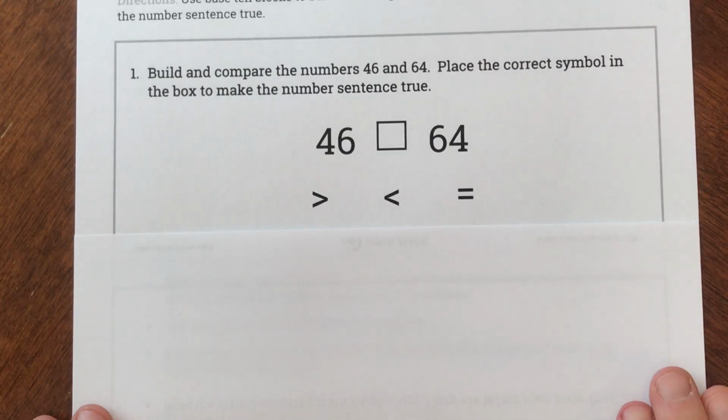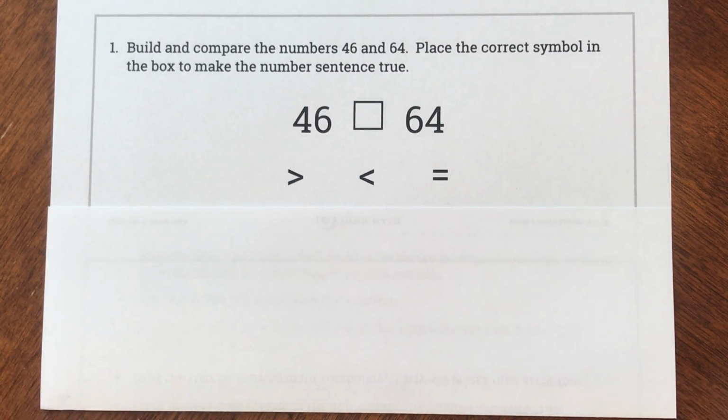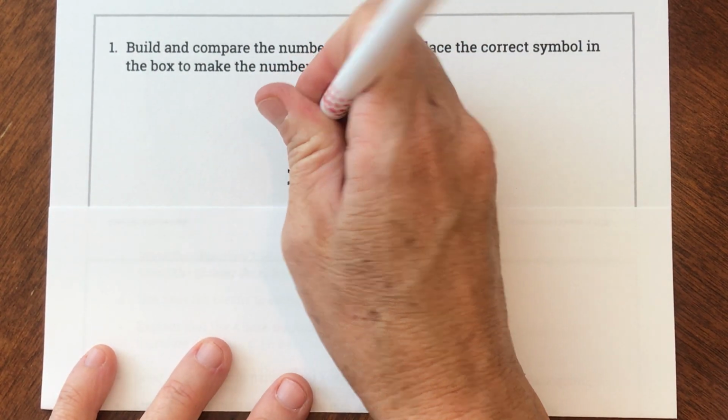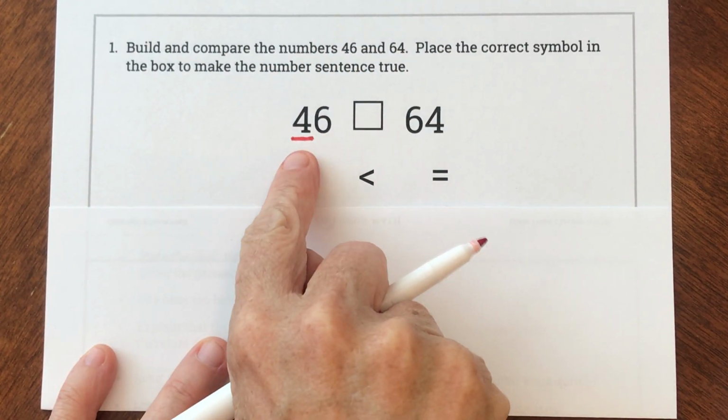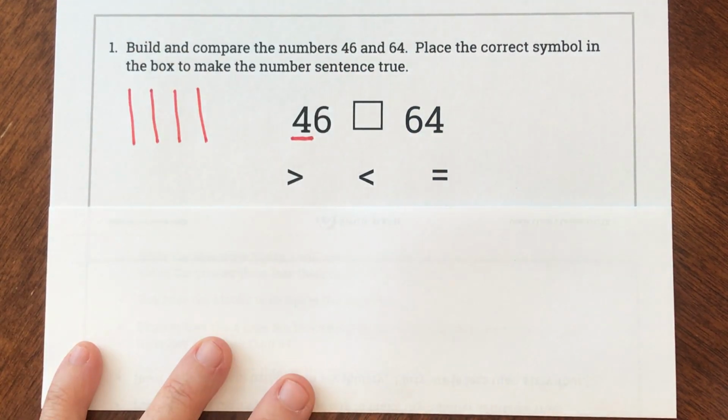Here is my first problem. And it says, build and compare the numbers 46 and 64. Place the correct symbol in the box to make the number sentence true. So I'm going to build it first using my base 10 blocks. This tells me I have 4 tens, 1, 2, 3, 4.